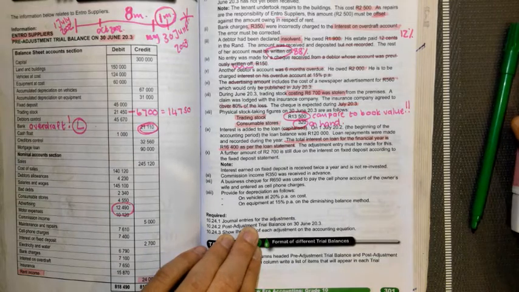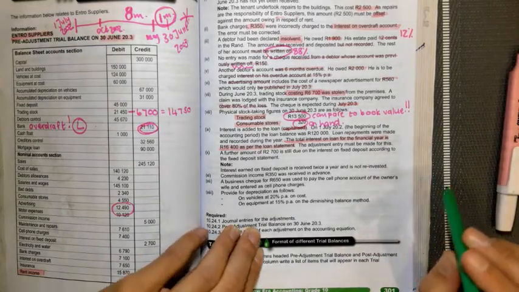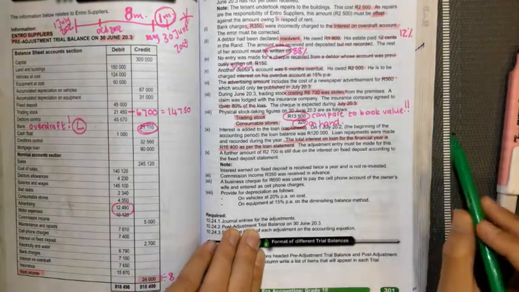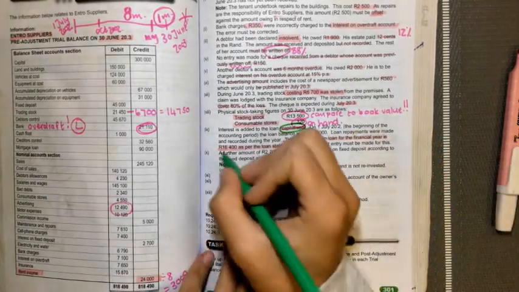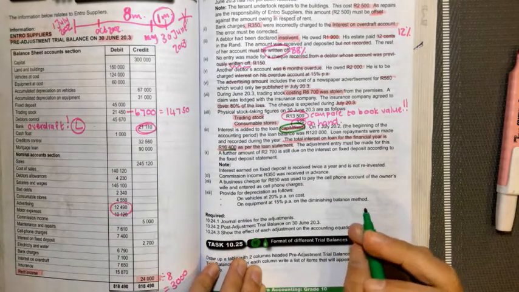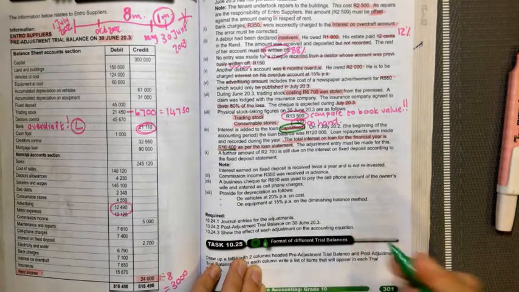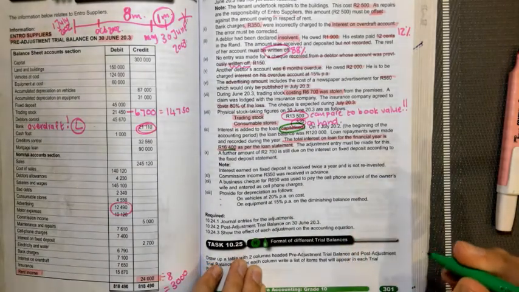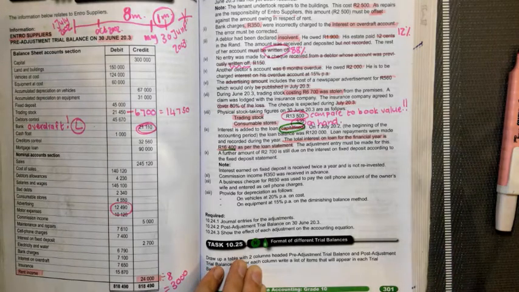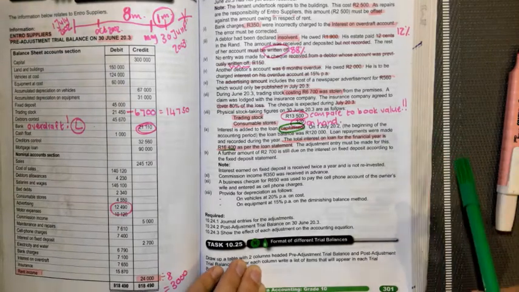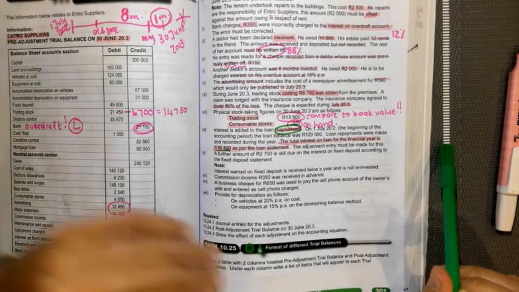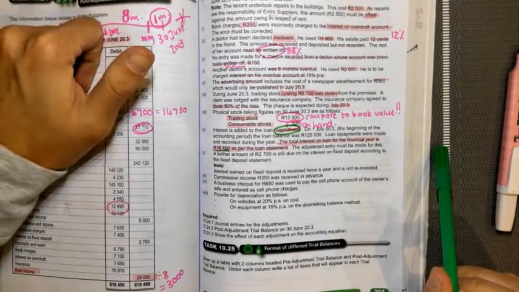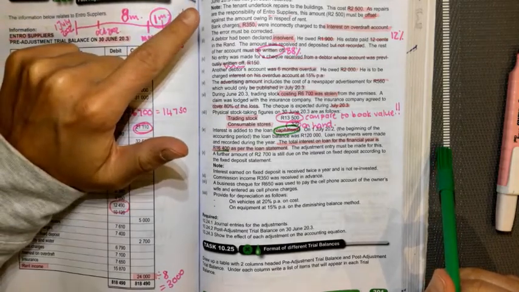Okay, so the only two things that are important in this whole paragraph are the fact that it is capitalized and that they gave you the value of interest. All the rest is just extra information that you don't need. You don't need to know when we took out the loan. You don't need to know that loan repayments were made. You need to focus on the interest value and on capitalized or not capitalized.